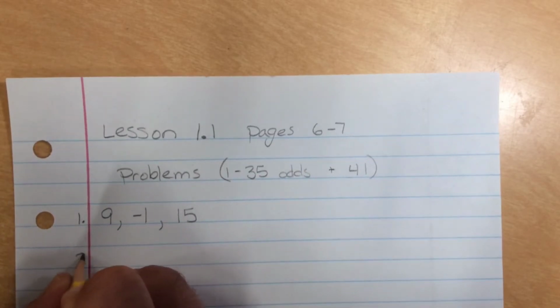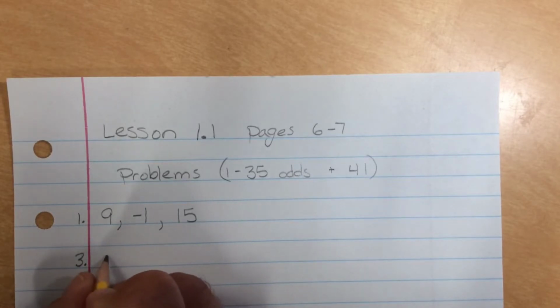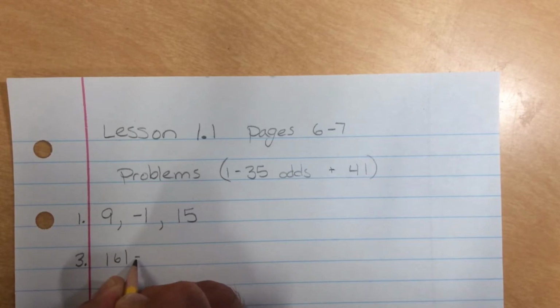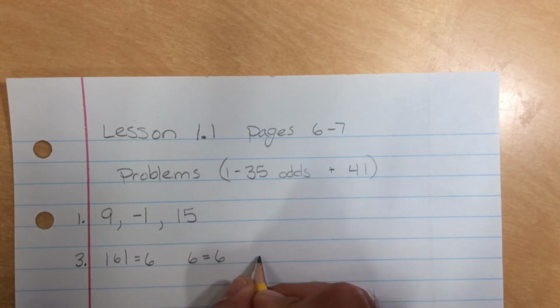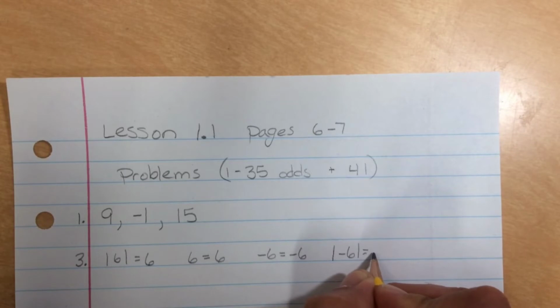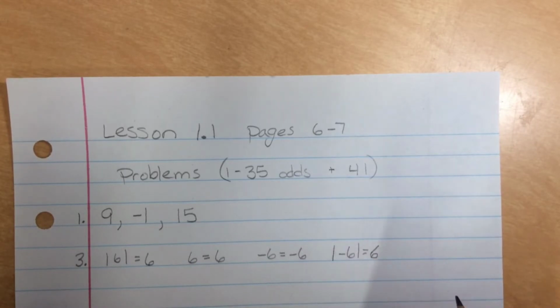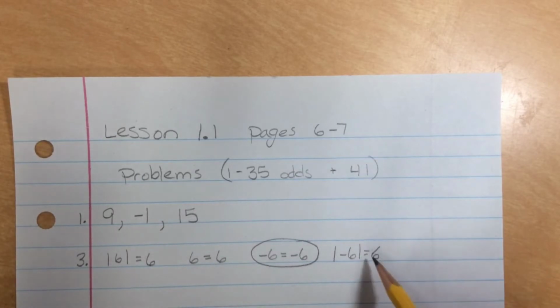We're not doing number 2, but we are doing number 3. Which one doesn't belong? Which expression does not belong with the other 3? And explain your reasoning. Well, we have the absolute value of 6, which equals 6. We have just 6, which equals 6. We have -6, which equals -6. And we have the absolute value of -6, which equals 6. So the only one that doesn't belong is -6, because all of the other ones have a value of 6. Even though that one's kind of an ugly 6, we won't make fun of it. Okay, so that's 1 through 3.